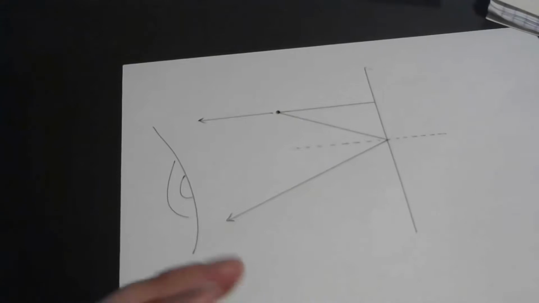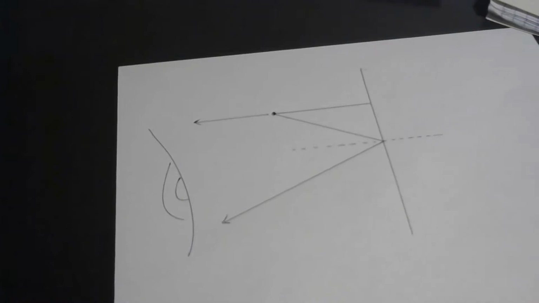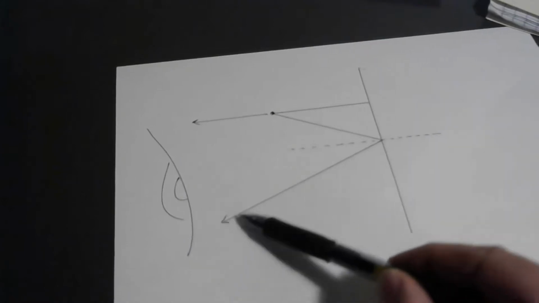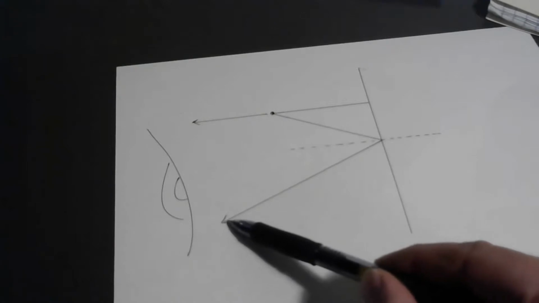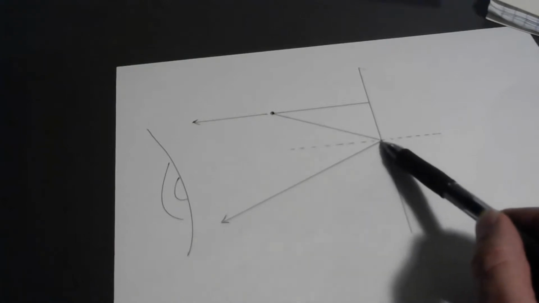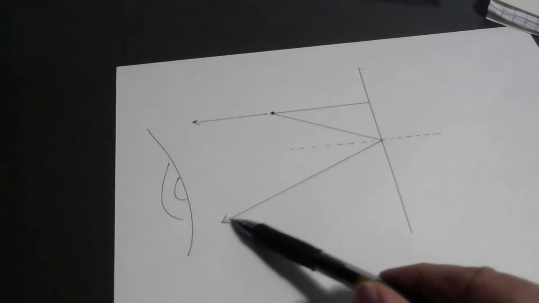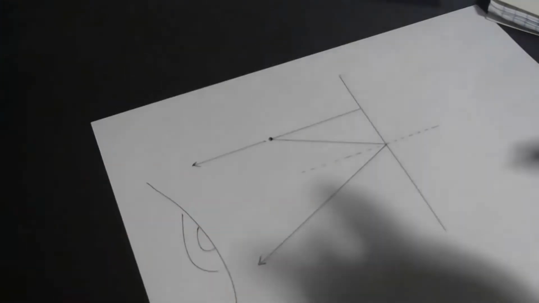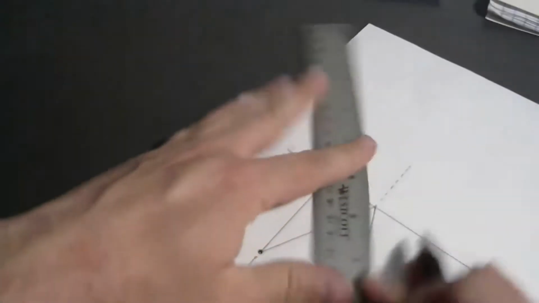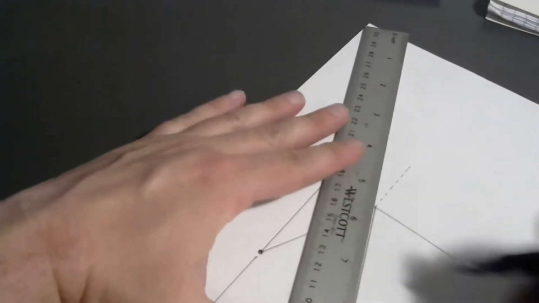Well, let me back up here. We all know what a mirror is, but if you were born yesterday and you didn't know what a mirror was, your brain has no way of knowing that this ray had been reflected off of a surface, that the ray had actually come from over here. As far as your brain is concerned, this ray came from somewhere back here. So I'm going to extend this ray backwards.